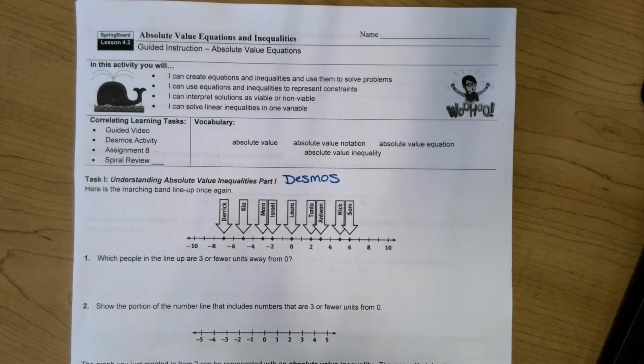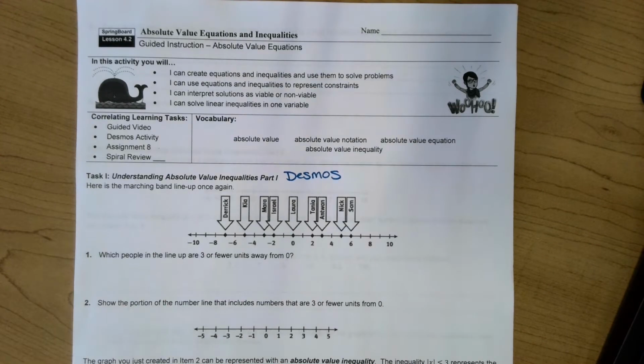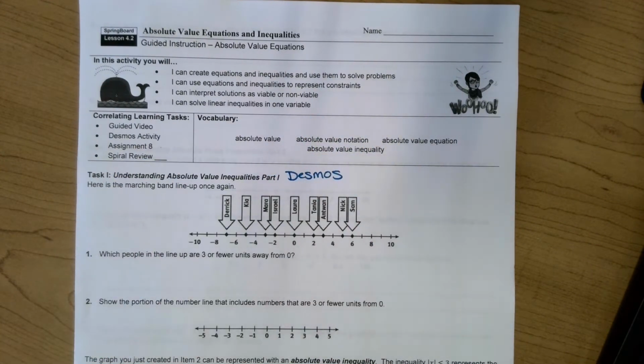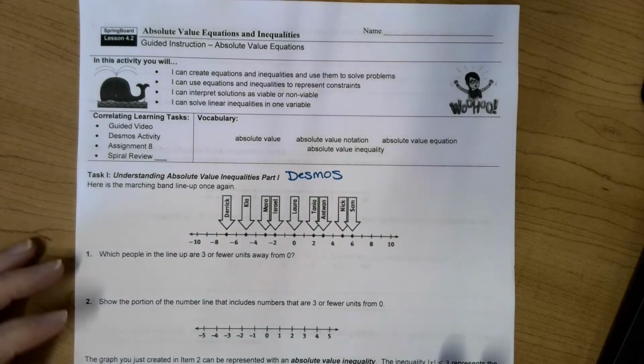So if you would, just make sure you have annotated your learning targets, and that you've double checked all your vocabulary and your correlating learning tasks. Make sure you've got all your stuff so that you get this unit wrapped up.